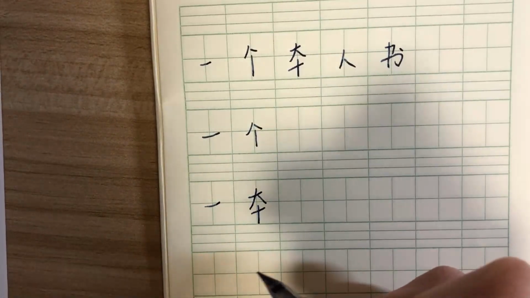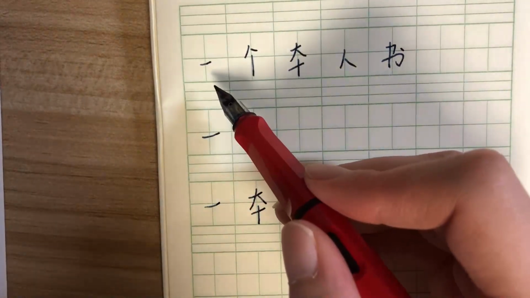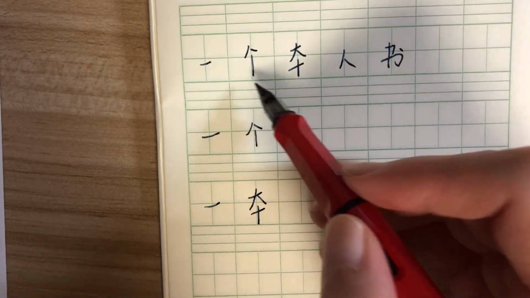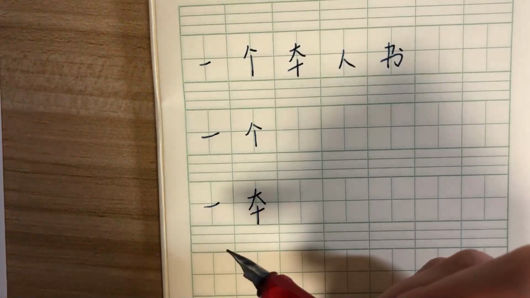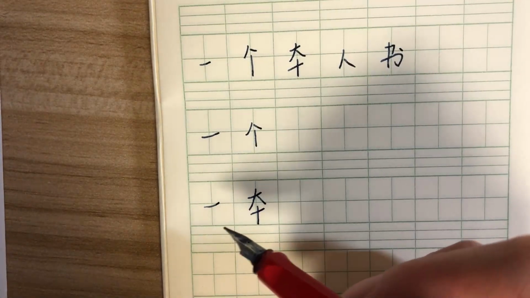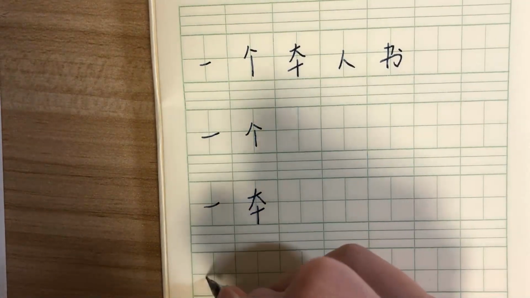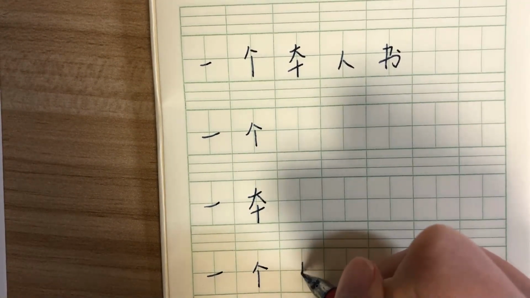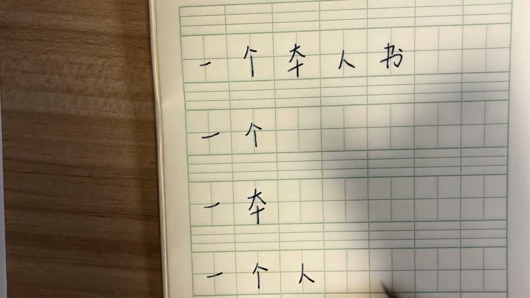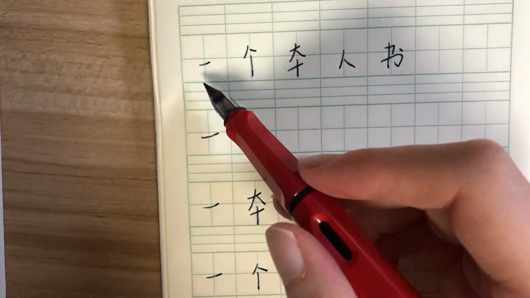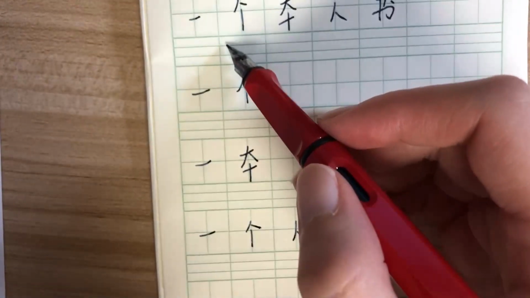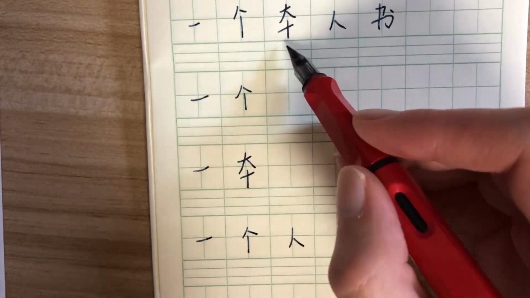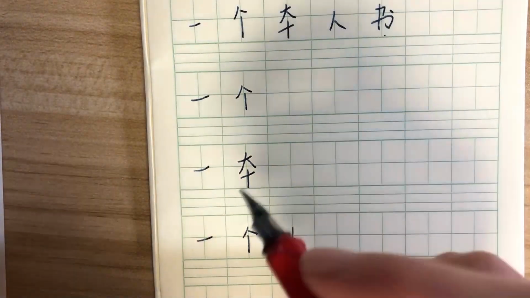Now we combine these 3 characters together. 一个人, it means one person, like we talked about before. Now we combine these 3 characters, 一本书, together.